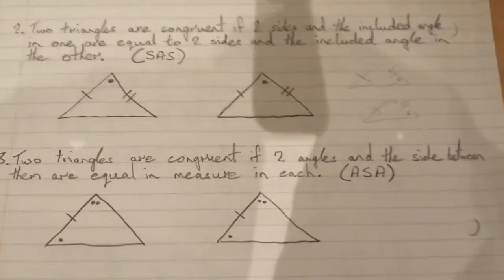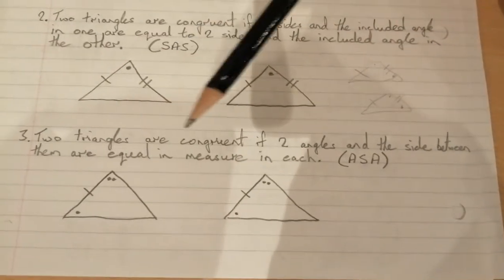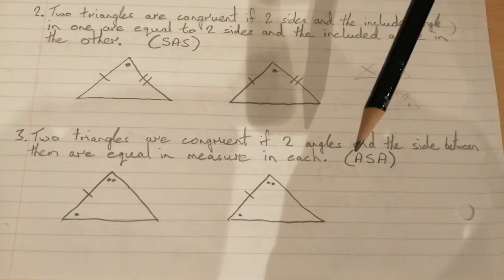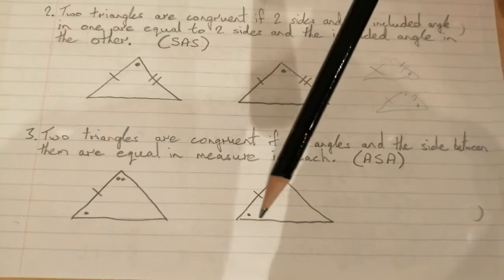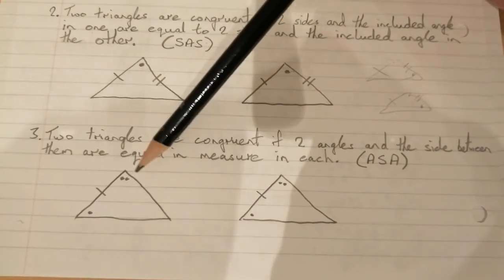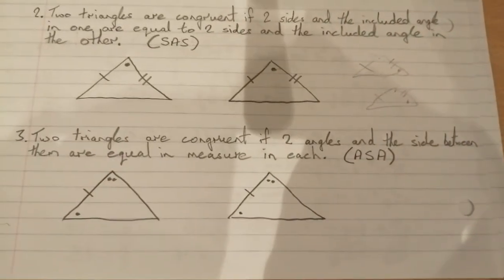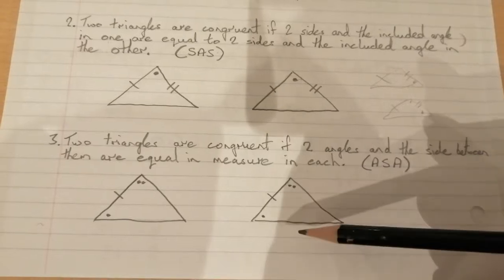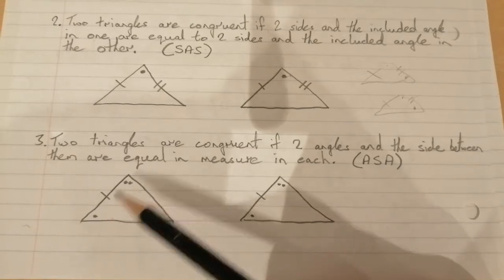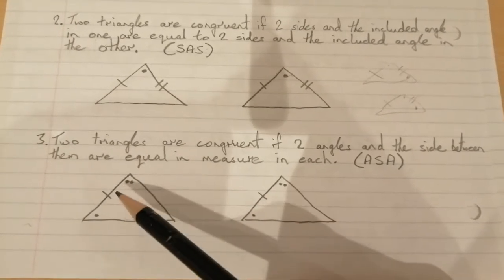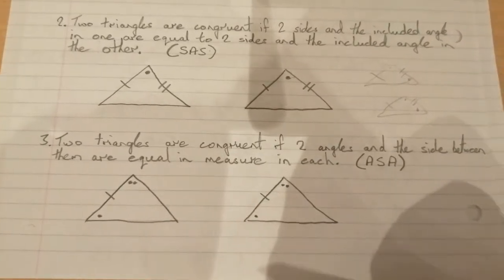Okay. The next one then is that 2 triangles are congruent if 2 angles and the side between them are equal in measure in each. So we call that ASA, angle, side, angle. So again, we have it here. If we know that this angle in this triangle is equal to this angle in this triangle, this angle is equal to this angle, and that side is equal to that side, then we can say that they are definitely congruent without measuring the other 2 sides or the other angle. And again, the order is important. You couldn't have this angle and this side. It has to be the side which is in between these 2 angles. The side that's in between the 2 angles.